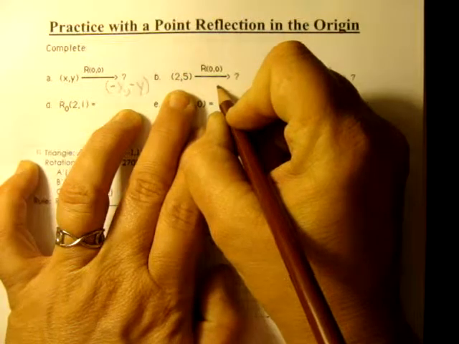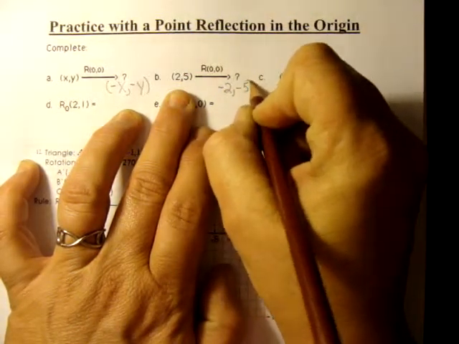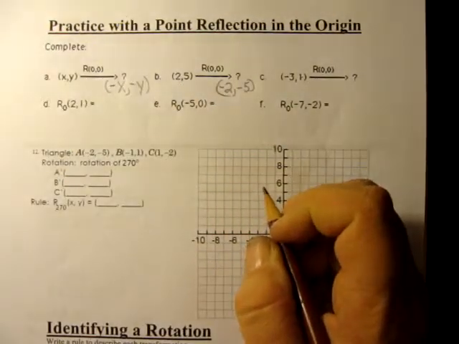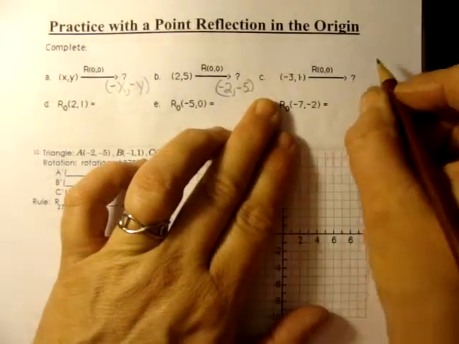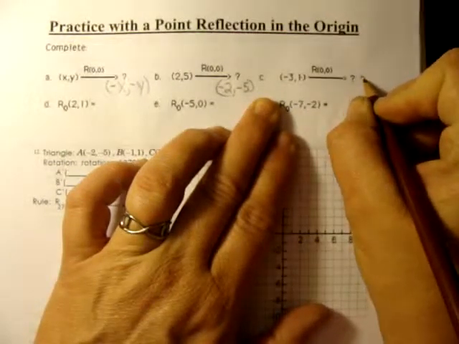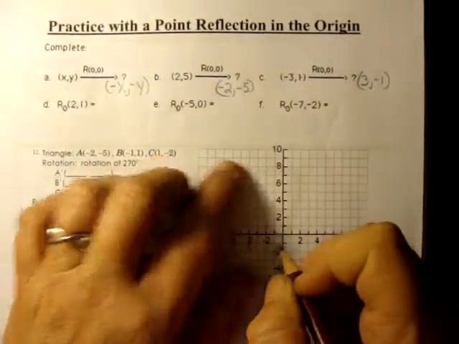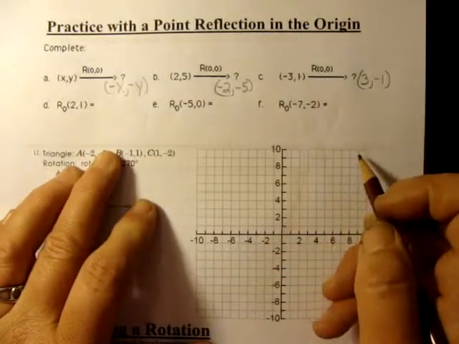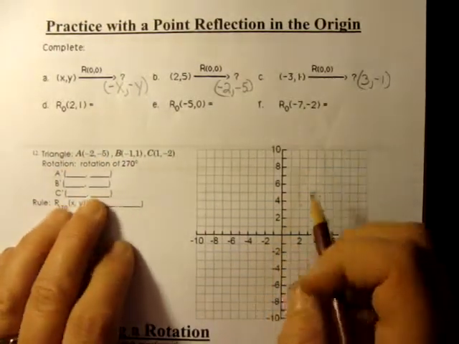So (2, 5) would map to (-2, -5). (-3, 1) would become the opposite of -3 is 3, the opposite of 1 is -1. I'm going to let you finish those three yourselves, and you can check with me when you're finished.